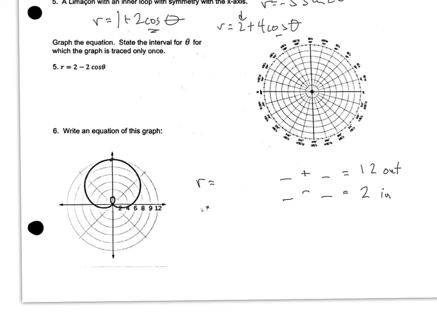So I'm thinking 5 and 7. So 5 plus 7 is 12. 5 minus 7 is 2. It doesn't really matter if you do 7 minus 5 or 5 minus 7. What matters is, because it has a loop, the first number has to be the small one. I'm going to move this down here. So we have r equals 5 plus 7. This is symmetry with the y-axis. You can see it right here. So it has to be sine theta.